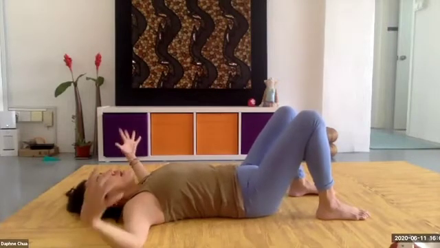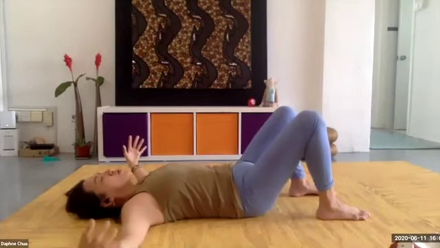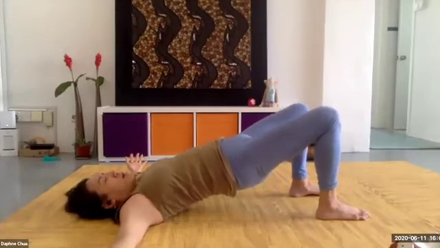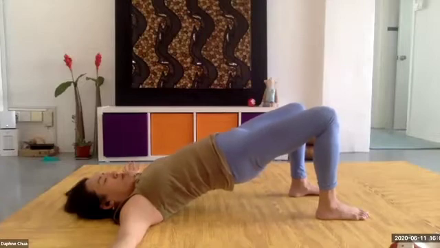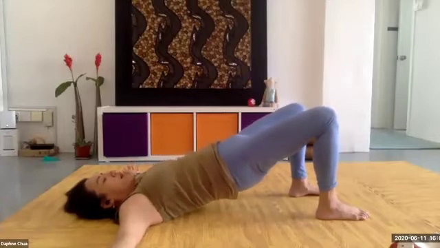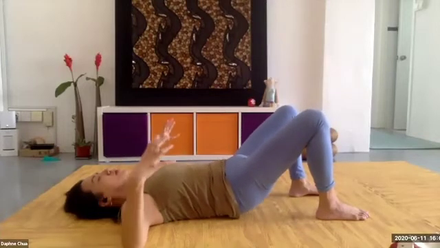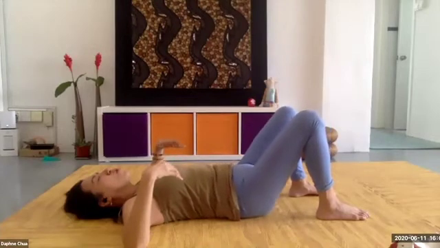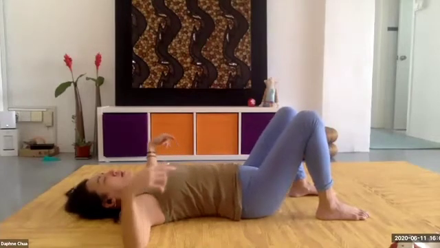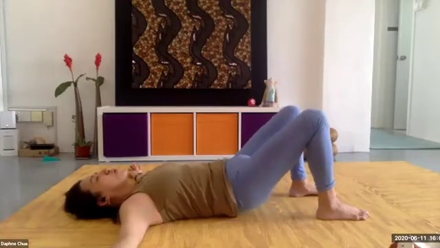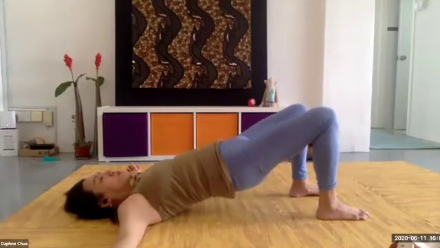in and then expand from the navel center to slowly lift your buttocks off the floor as if you're rolling up into bridge. And as you exhale, you condense back towards the navel center as you lower the pelvis down. And just moving through these few bridge rolls.